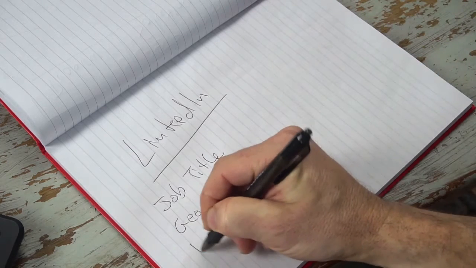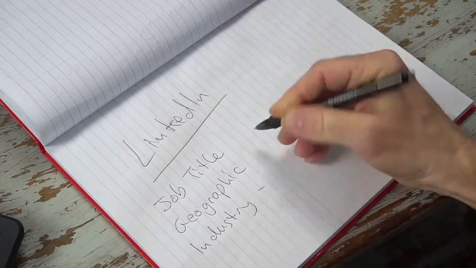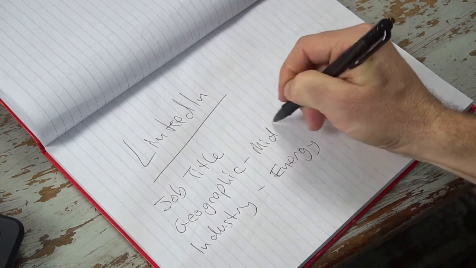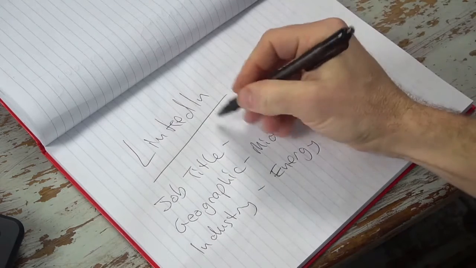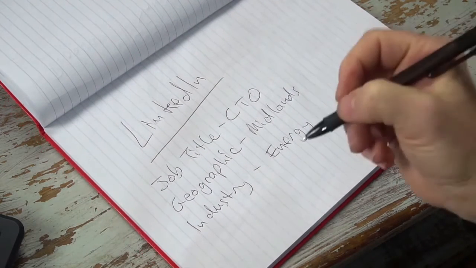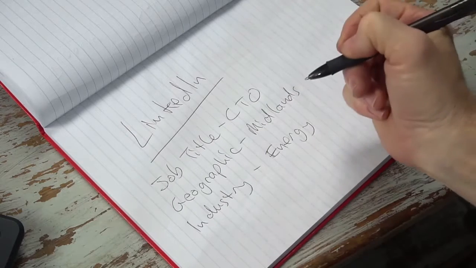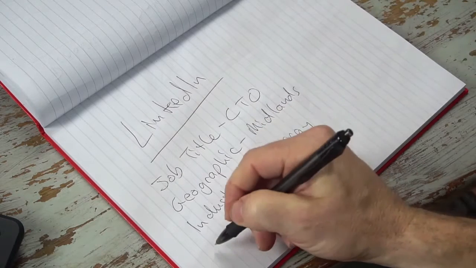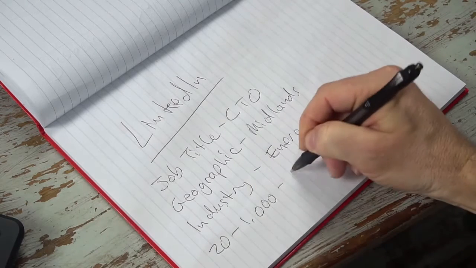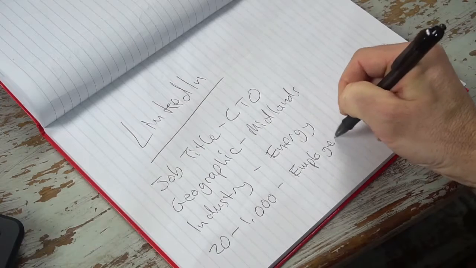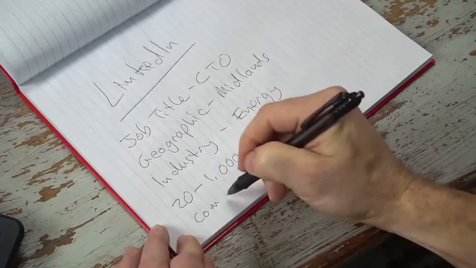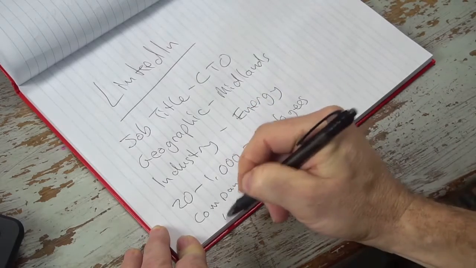Sector, so industry. So it might be you want to work for people in energy and you want to work with them in the Midlands, and you want them to be chief technology officer because you've got a solution that's going to solve those. And you want businesses, you don't want a one-man band, and you're not going to deal with a massive enterprise, you want a business that's got 20 to 1,000 employees. And you can even list companies. So company A, company B, company C.